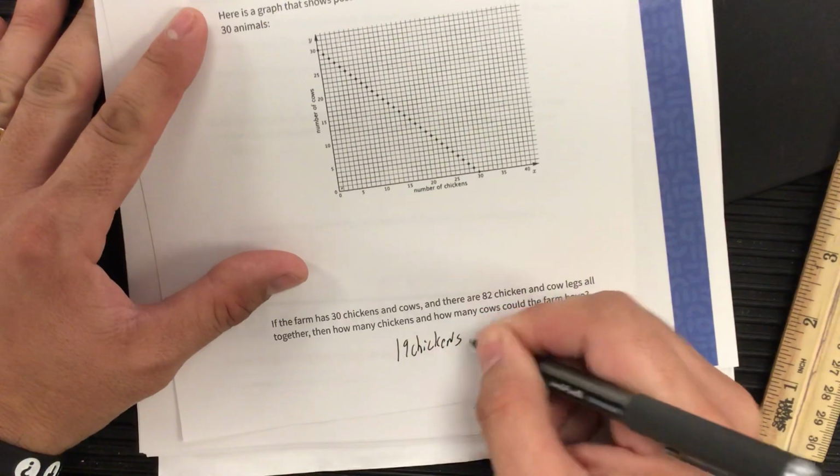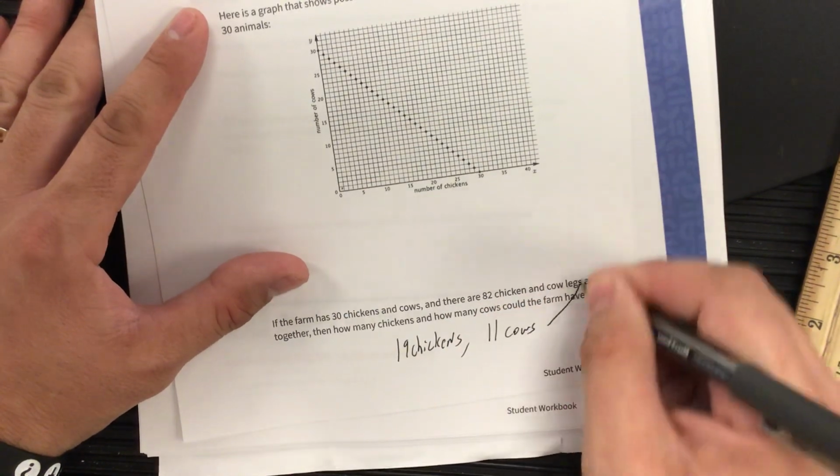I didn't know it was 24. What's your answer? I did about 6 cows.